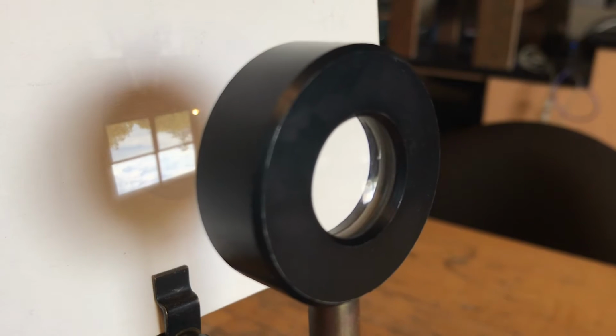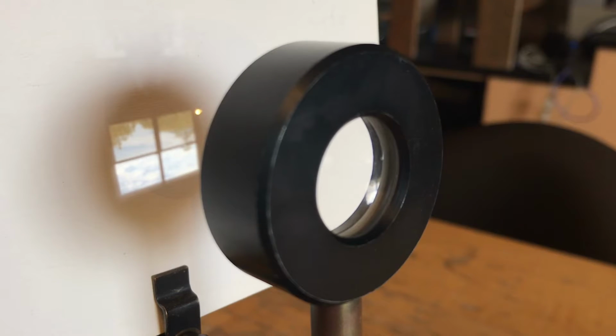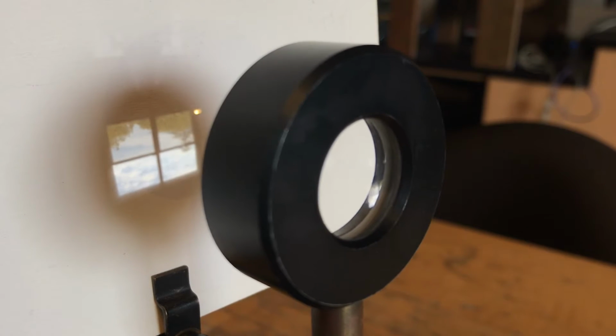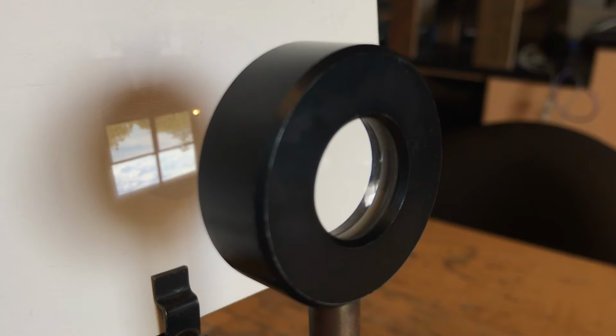And if I set the lens right about here, make sure the camera is focused on the screen. On the screen right now, I can see a pretty clearly focused image of the distant trees and the clouds outside. Because those objects are far away, the object distance is essentially infinite, so we can say they're very far away. That means the image distance is going to be equal to the focal length.